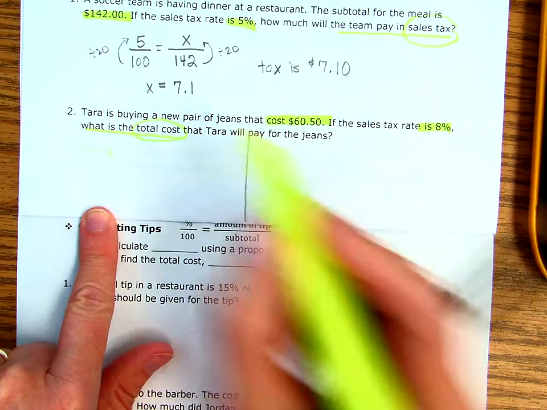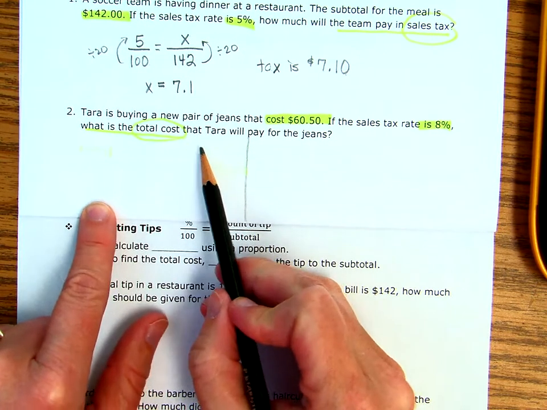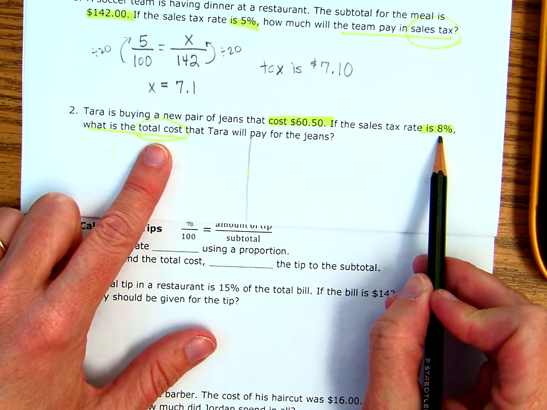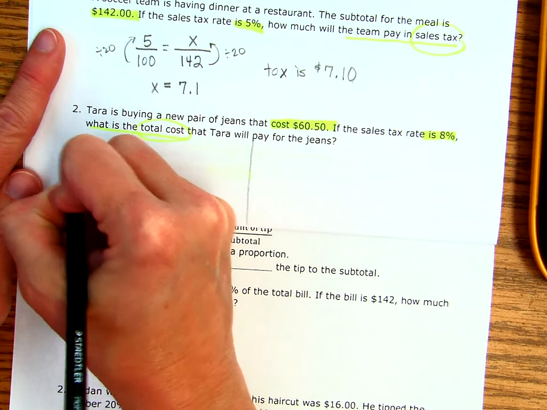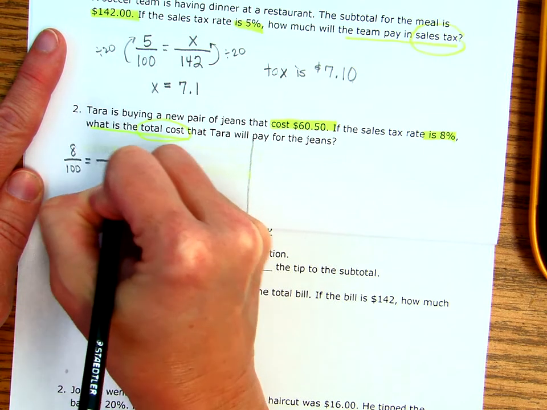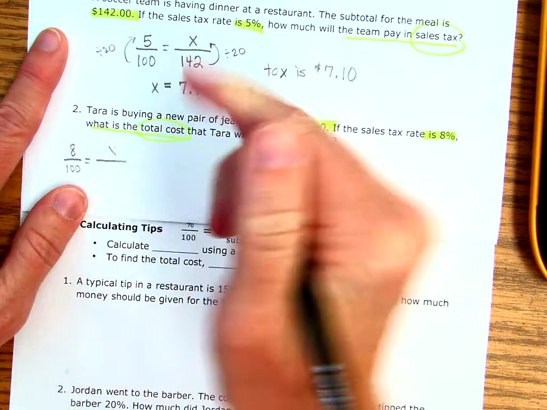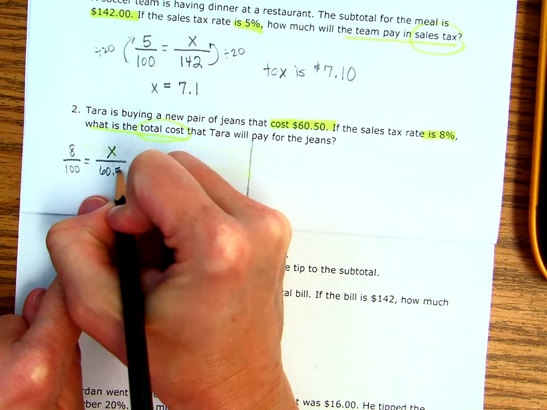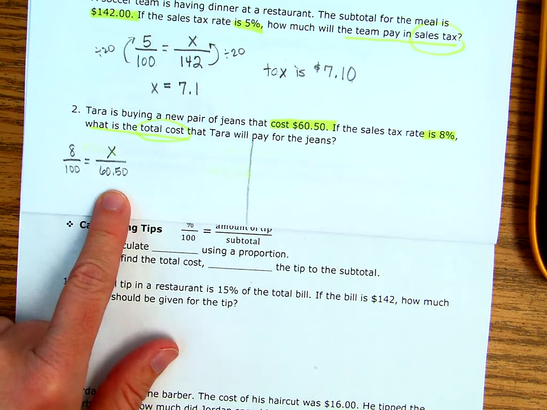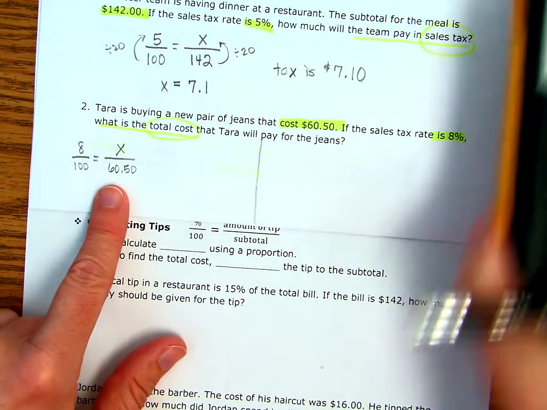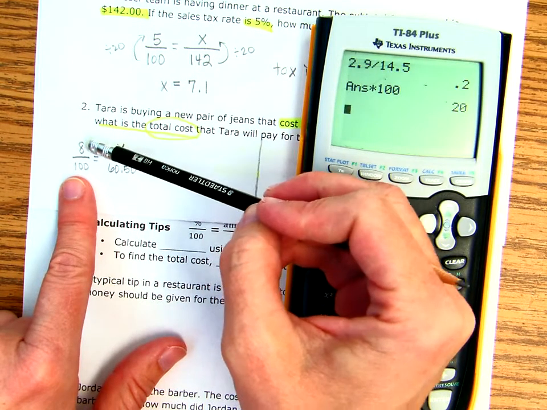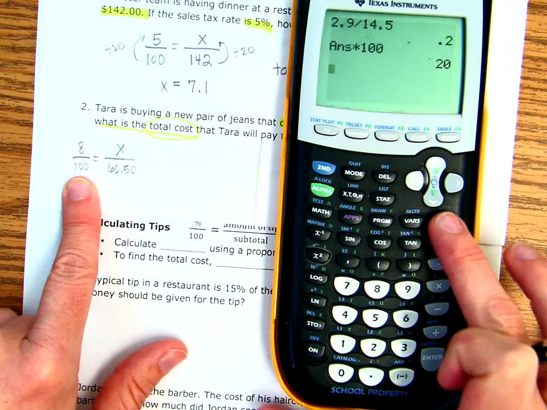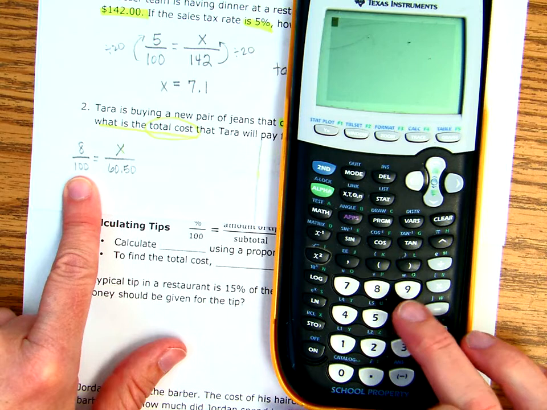So we don't know the total cost. We do know the cost of the jeans by themselves, and we do know the 8% tax. So start with 8%. We don't know the tax amount. We do know the cost, not including the tax. So there is not a whole number that I can multiply 8 by to get 100 or 100 by to get 8. So I can divide to figure out what that number would be.